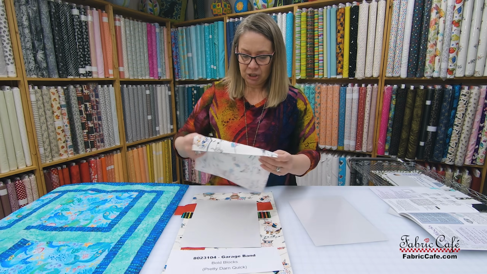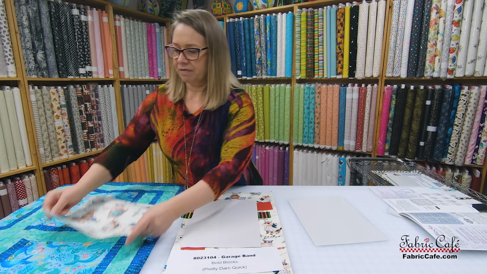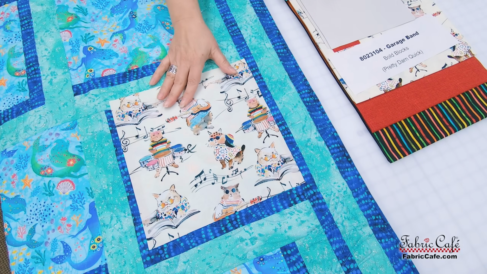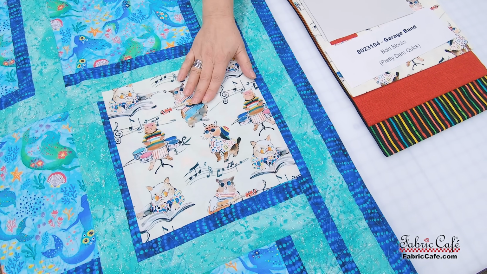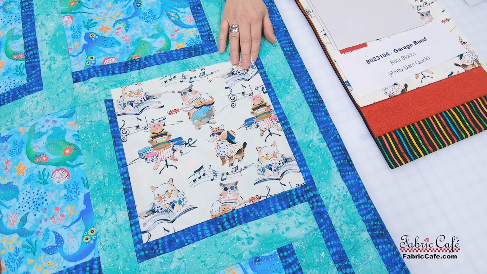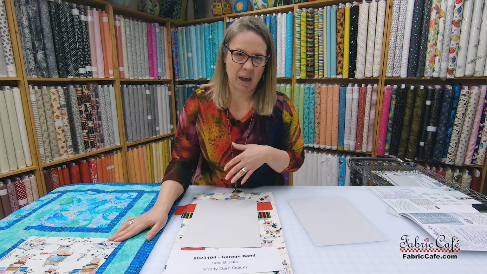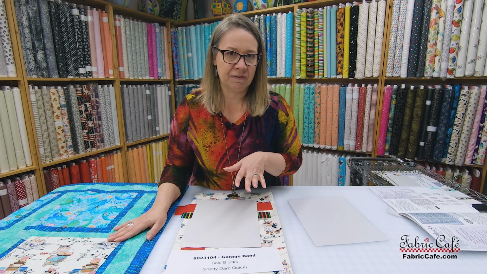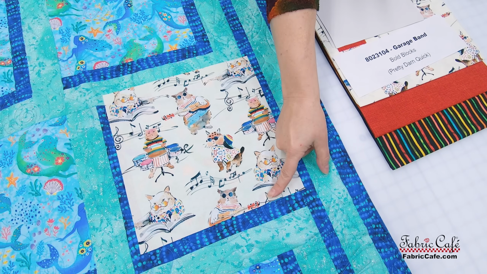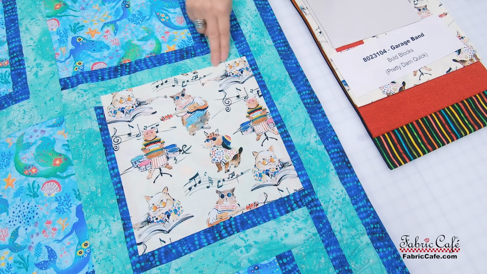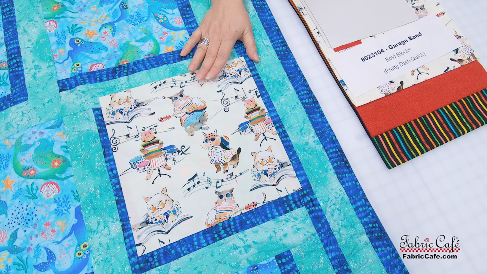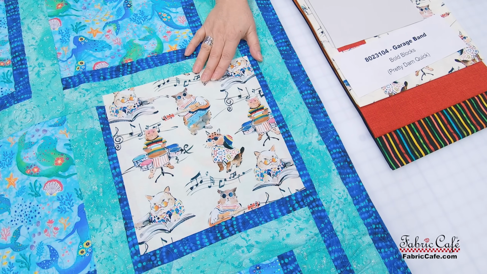Okay, now as I mentioned, we have a fabric here that is a 1-direction fabric. We're going to cut a square from that fabric, and you can see that these kitties definitely have a direction, or maybe I should say cool cats. These are some cool cats. These cool cats have a definite direction. They're playing their instruments, and there's a bottom and there's a top. So this is how the block will be positioned whenever you're working on it.